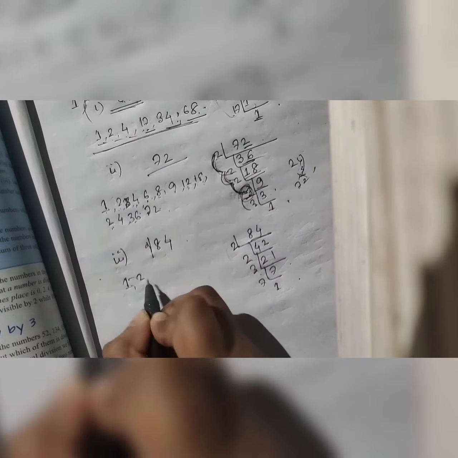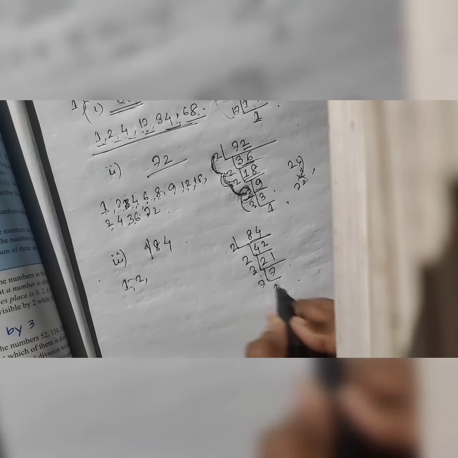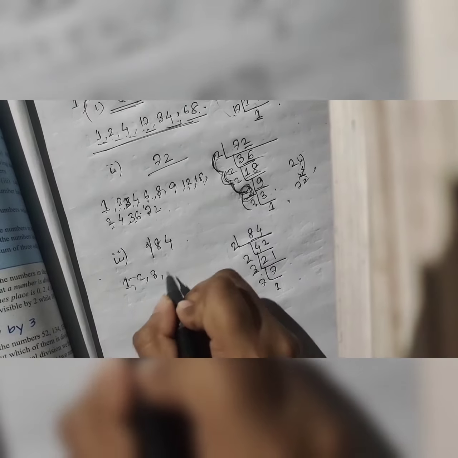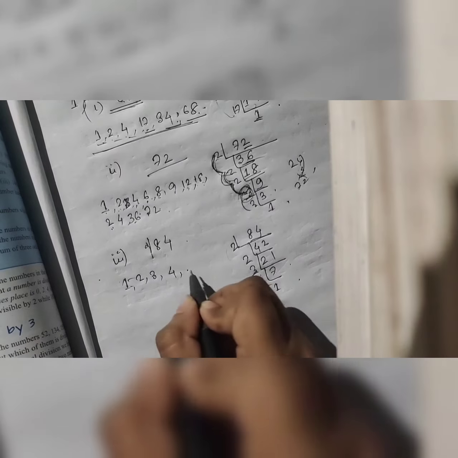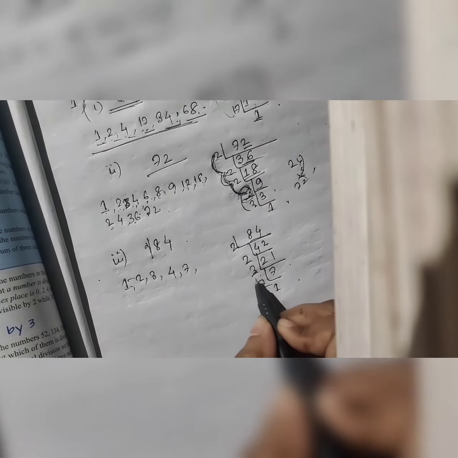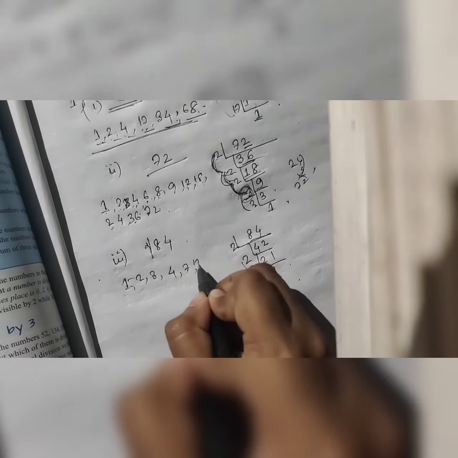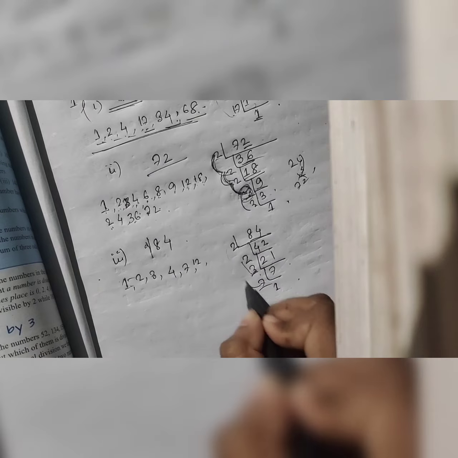So the factors will be 1, 2, 3, 2 × 2 is 4, 7, 3 × 2 is 6, 6 × 2 is 12, 7 × 2 is 14.